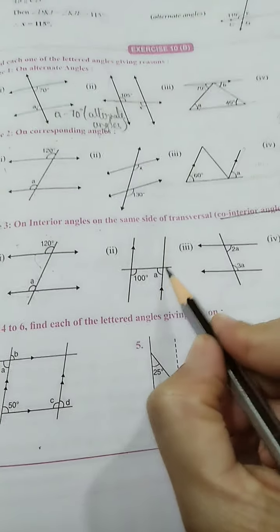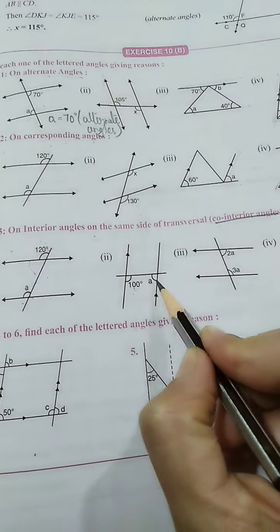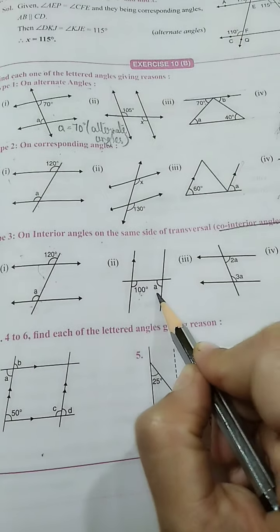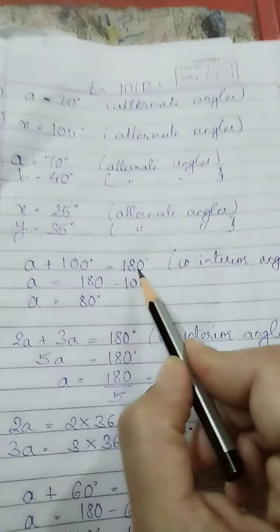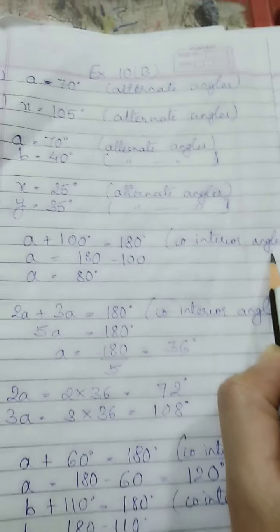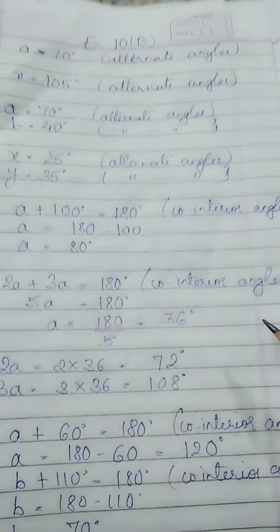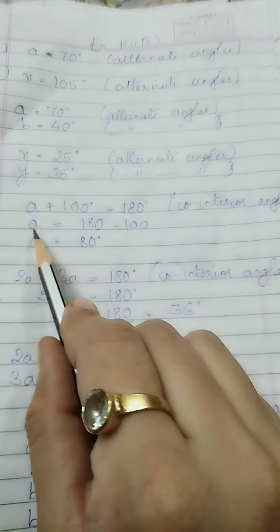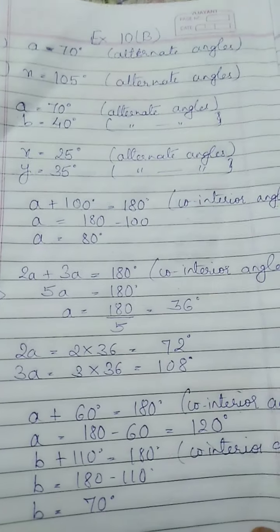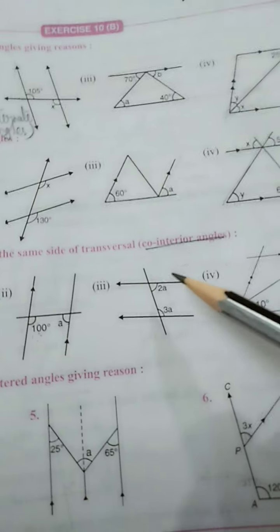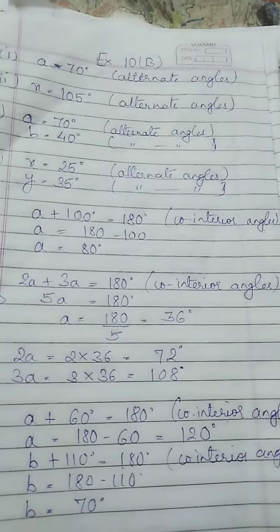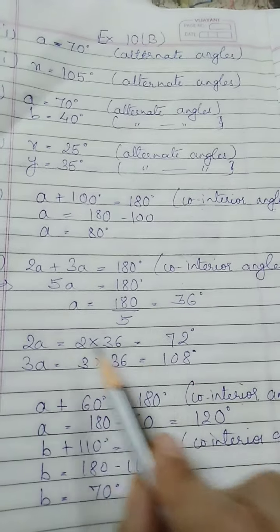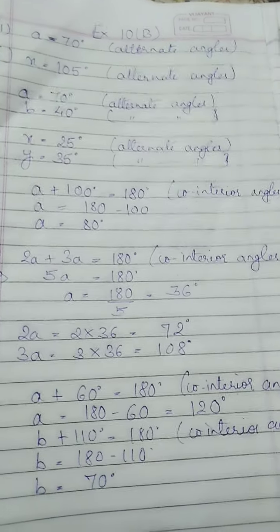Okay, here these two are co-interior. So co-interior angles are not equal, but they are supplementary in nature, means they will sum up to 180. So how will you do it? A plus 100 equal to 180. You have to write the reason why you are calling them equal to 180. You have to give reason with everything. So for A, you will subtract 100 from 180 and you will get A. Similarly, in this diagram, you can see 2A and 3A are co-interior. So 2A plus 3A will be equal to 180 because they are co-interior. And in this way you will find A is 36, then you find 2A and 3A, 72 and 108.